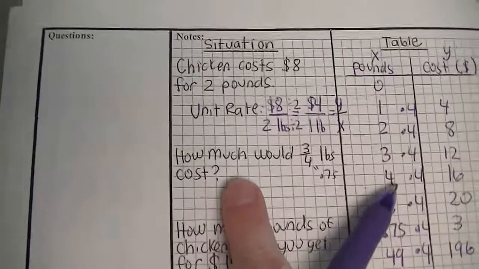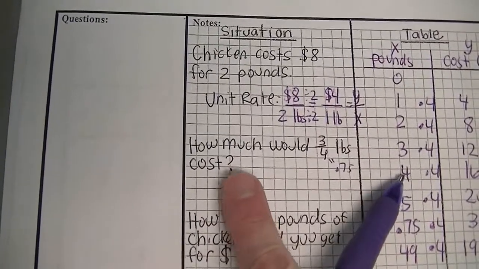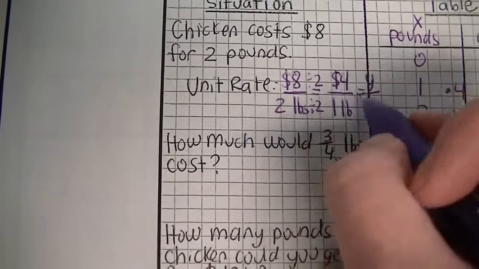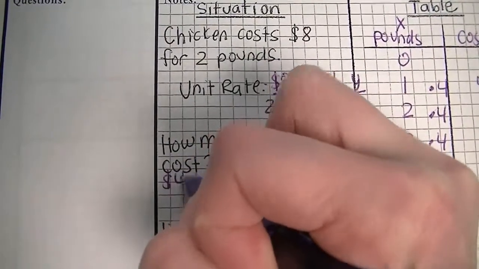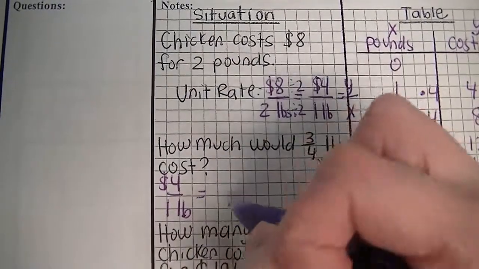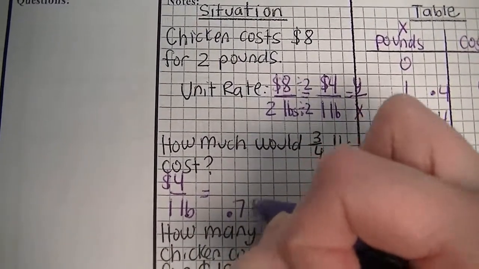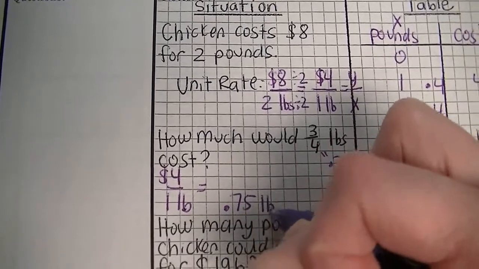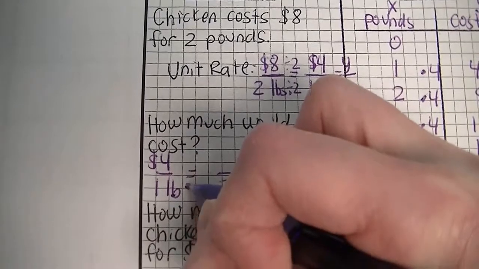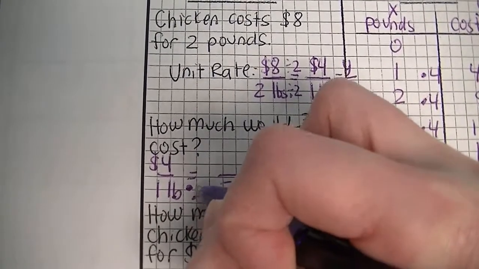And I also want you to do it using a proportion. So how much would 3/4 of a pound cost? I'm going to start with that unit rate. It's $4 a pound. And they're concerned about 3/4 of a pound, so I'm going to put 0.75, 75 hundredths. And to go from there to there, I multiplied by 3/4 or 75 hundredths.